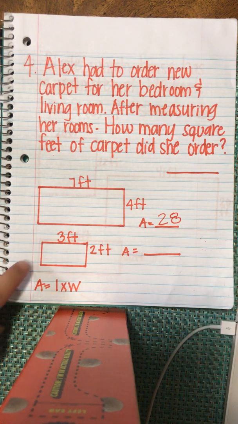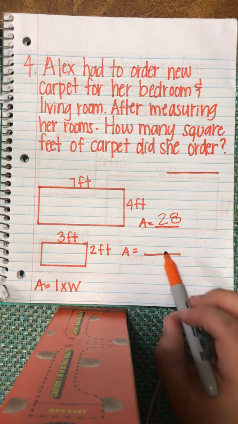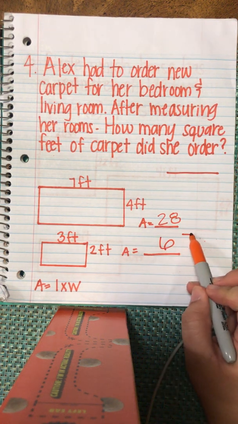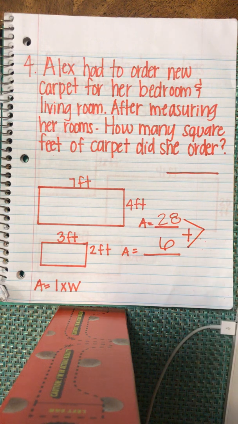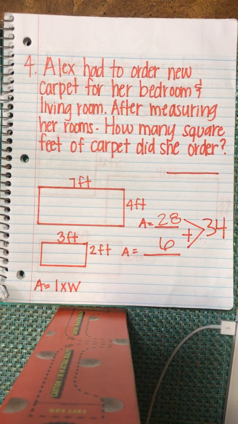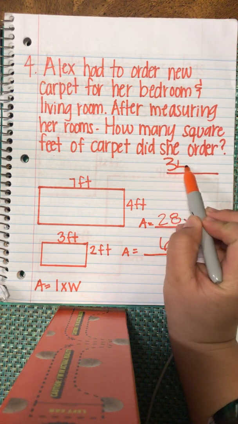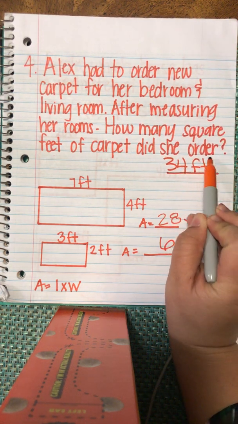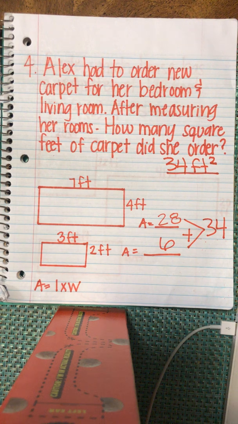And then we'll do 3 times 2. 3 times 2 is 6. But we want to add both of these together to get our answer. So 28 plus 6 equals 34. So then we get 34 here. So then we're going to write 34 feet squared. And that right there, guys, is our answer.